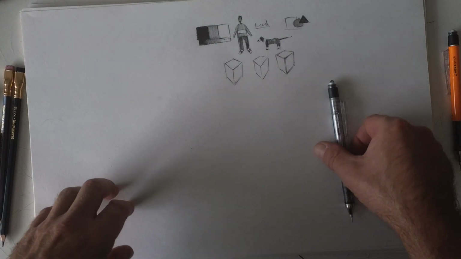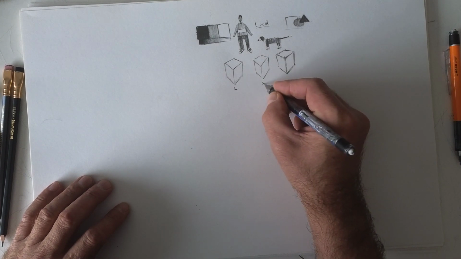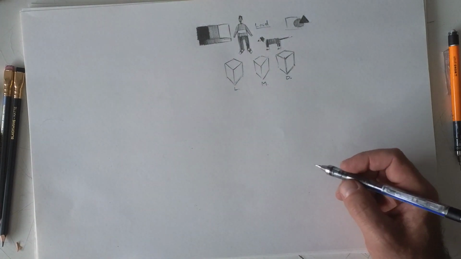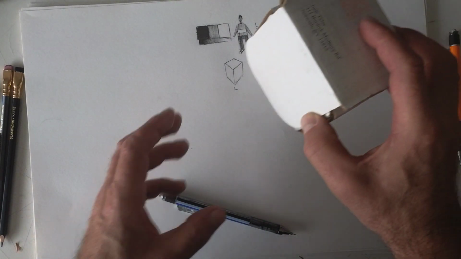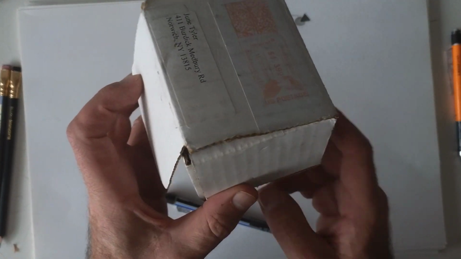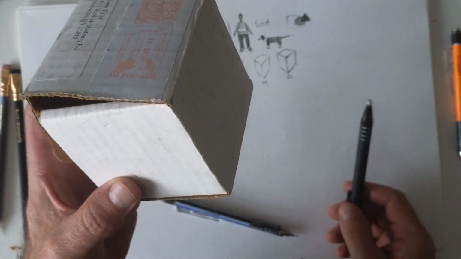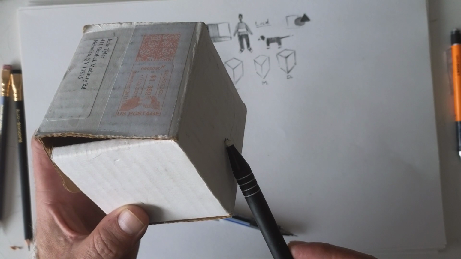Okay, so let's say that this is a light cube, this is a medium cube, and this is a dark cube, okay? Now notice this, here's a light cube. Now notice, you see the shadow side of this cube? Look at what happens, here's the shadow side. Look at how I've got light, medium, dark, right?